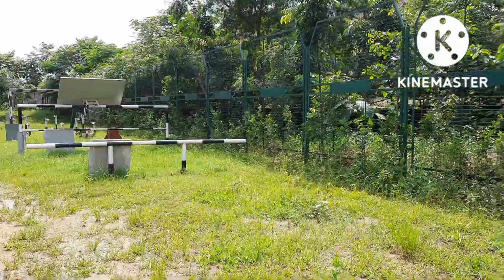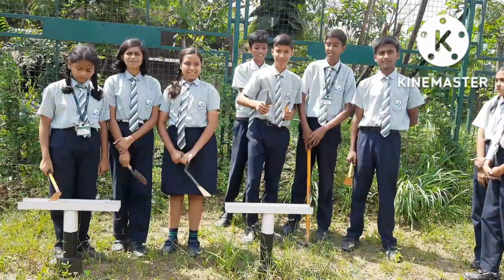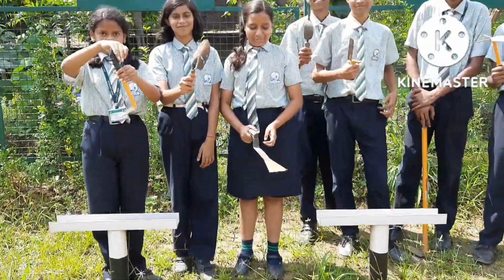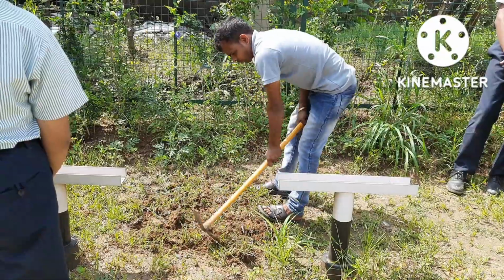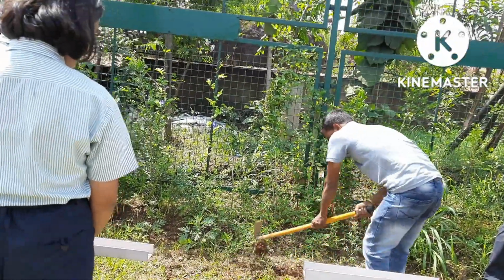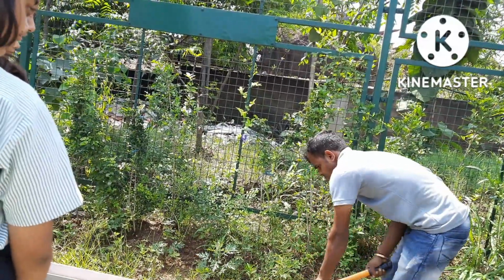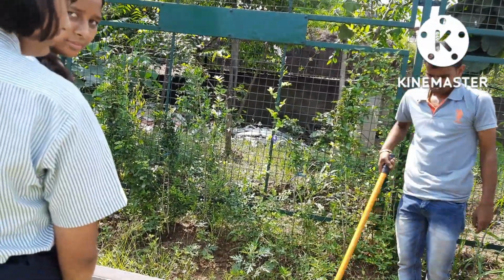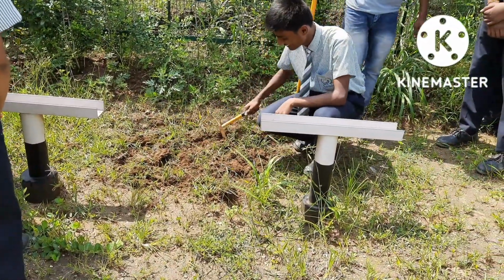First of all, we will search for a piece of land. Secondly, we will need some tools for the preparation of the soil. One of the gardening experts of our school is teaching our students how to handle the tools. Now it is the turn of our students to show their skills.